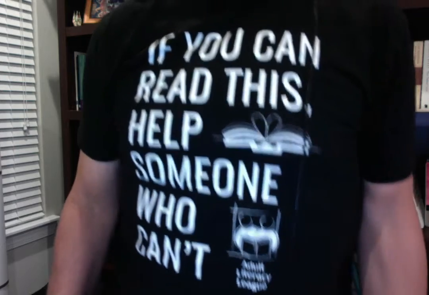Before I start, I want to make a little bit of a push for the Adult Literacy League of Central Florida, ALL, Adult Literacy League. Allow me to show off my shirt here. If you can read this, help someone who can't. And you see the Adult Literacy League.